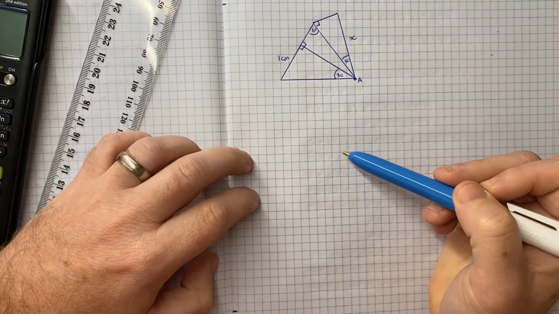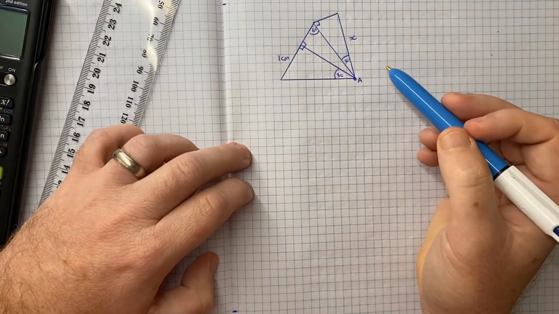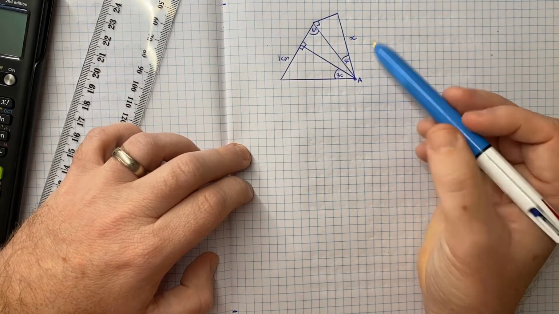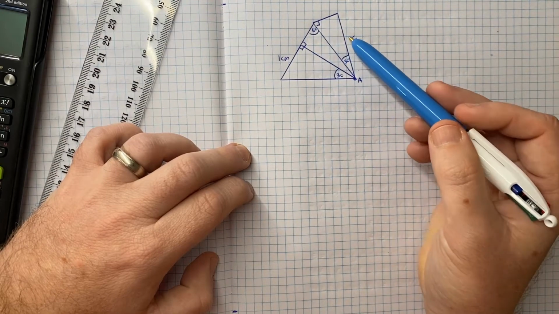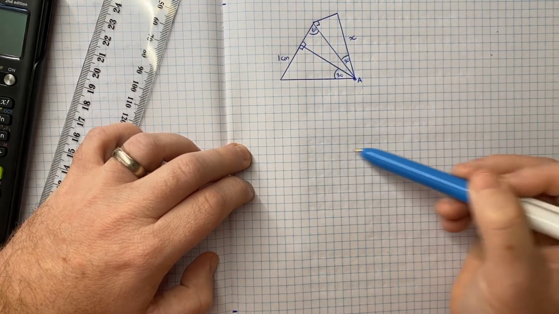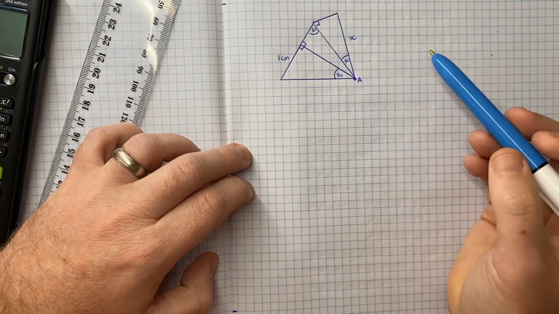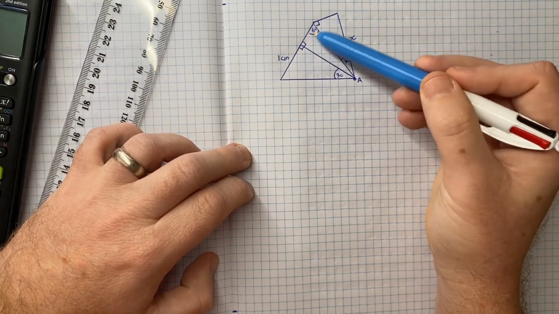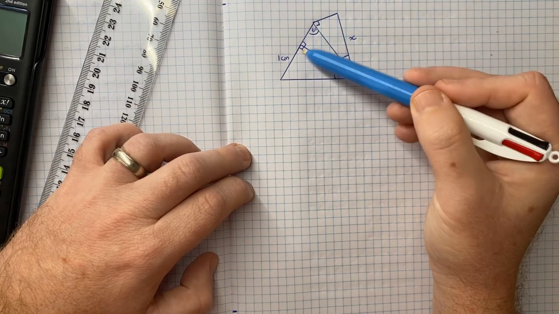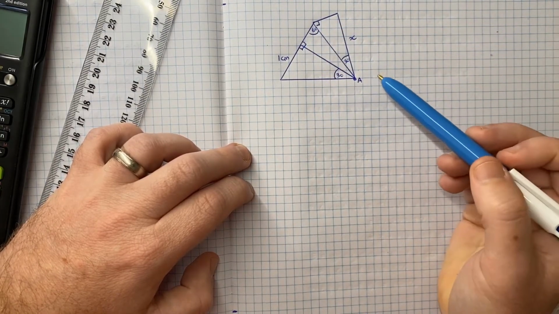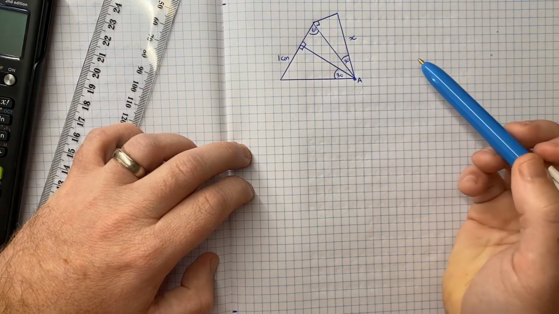What's really helpful for me is to redraw this diagram and separate them into the three triangles, all in the same orientation. Having the 90 degrees in different places for the different triangles and having them all rotated makes it a bit harder to visualize what we're dealing with.